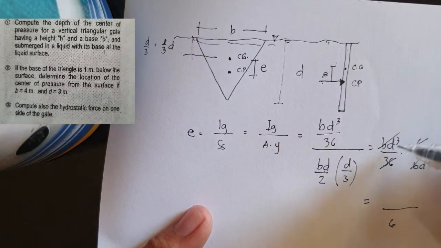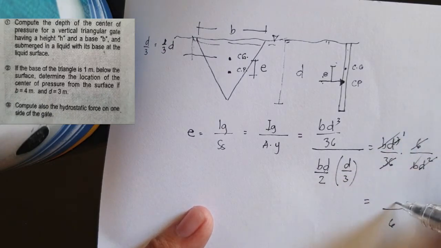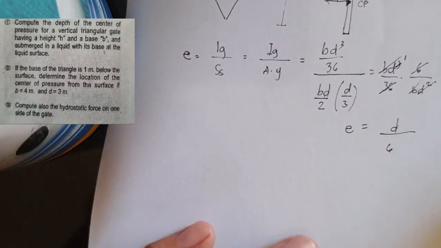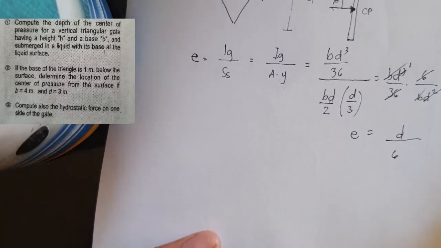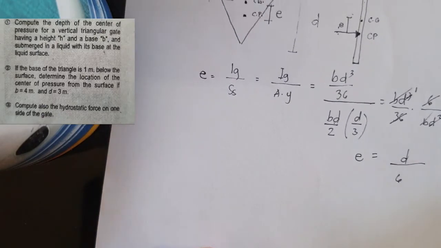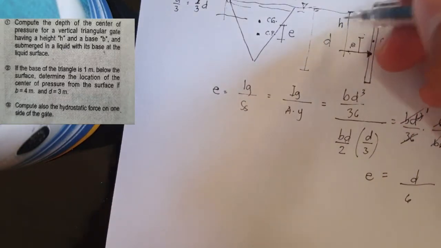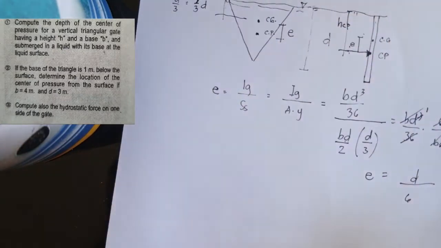Cancel the B, the D squared, so you are left with one, that is D over 6. So we only got E. What the problem is asking for is the HCP, the height or depth of the center of pressure.